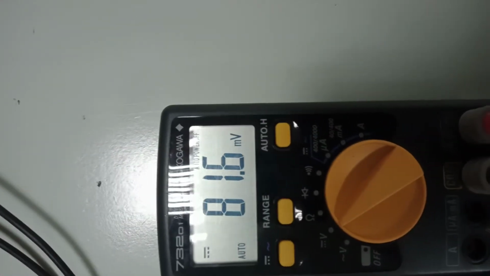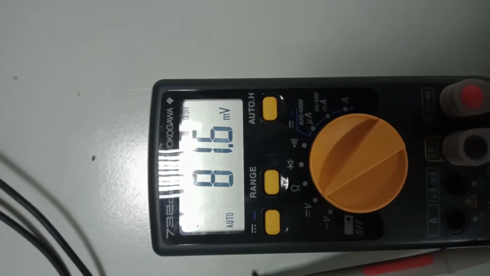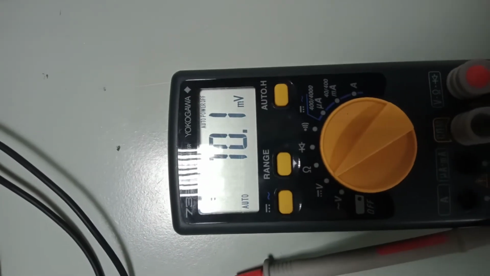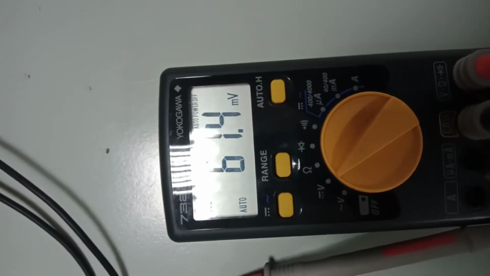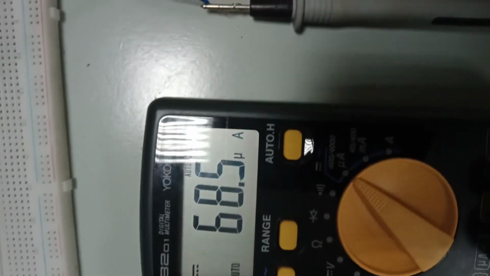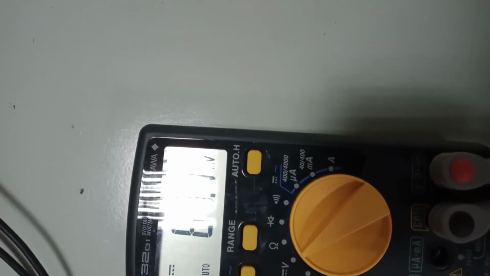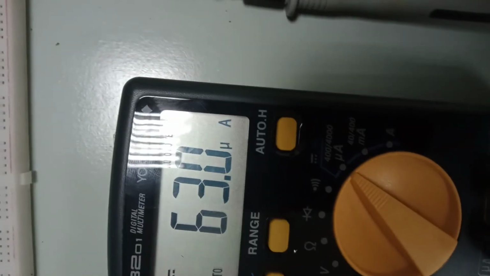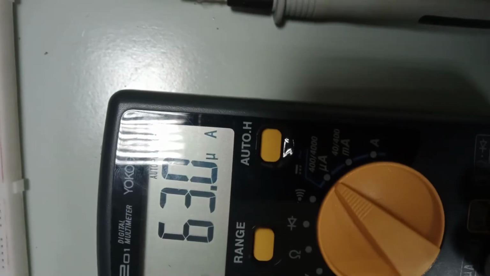And then I will set 0.07, or 70 millivolts VCE, and this is the IC value, right? Like let's say 0.06 or 60 millivolts, so then this is IC, right? Then 0.05, and this is the IC value, right?